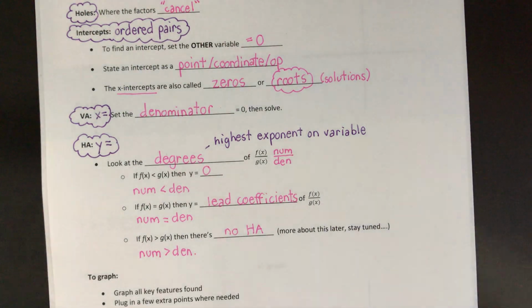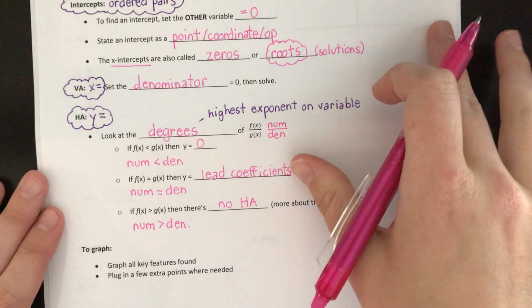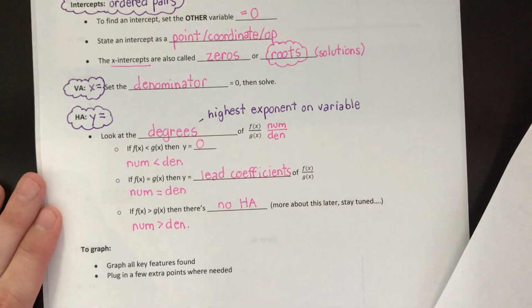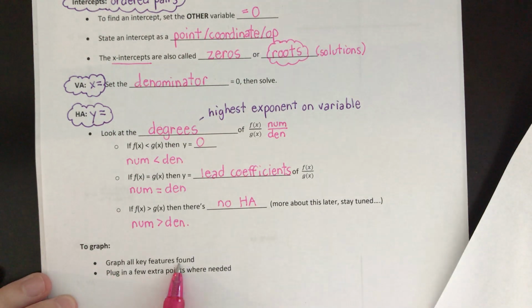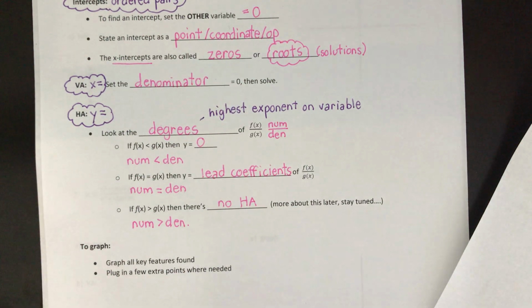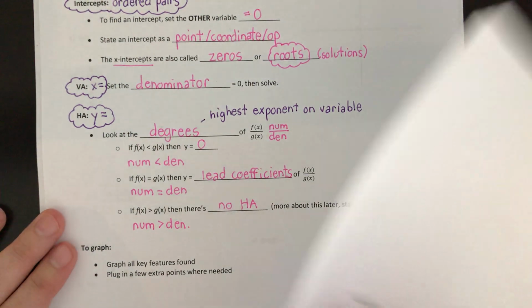Okay? All right, so when we graph, because that's a big thing we're going to be doing, once you get the features, of course you want to do something with it, graph it. Here's what you do. So you graph all the key features found, and then you plug in a few extra points where needed. So let's go ahead and hop to it.